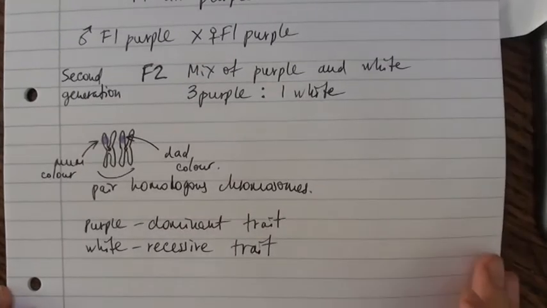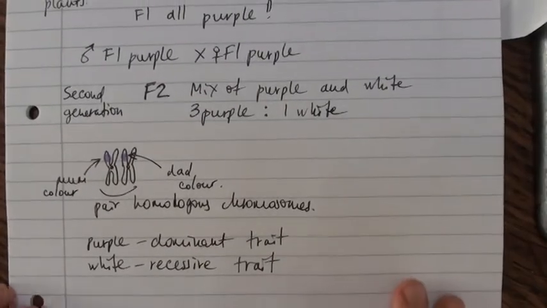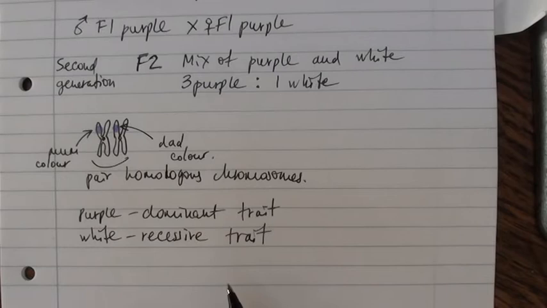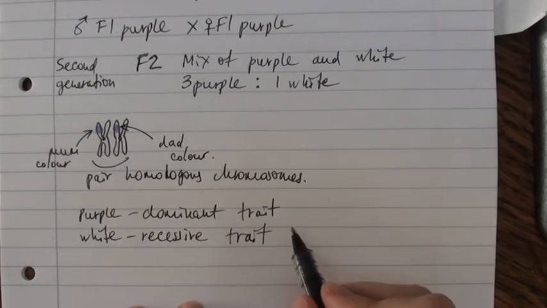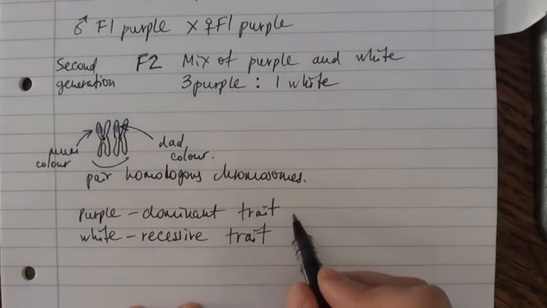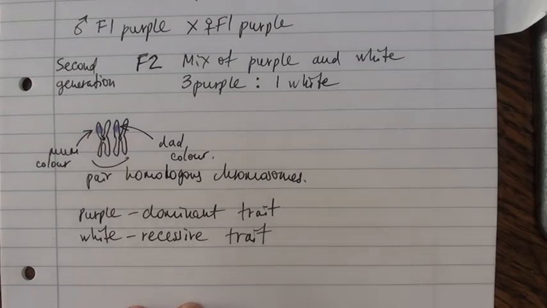Okay, and those traits are coded by genes, right? And in genetics, we use capital and lowercase letters to denote dominant and recessive. Now, you can pick pretty much any letter. If you have a question which specifies which letter you need to pick, then stick with that letter.